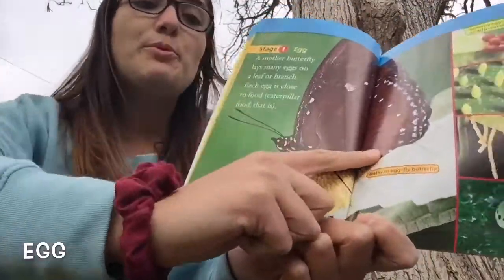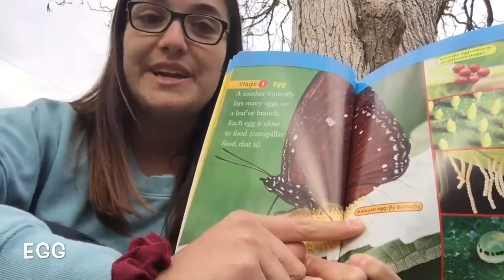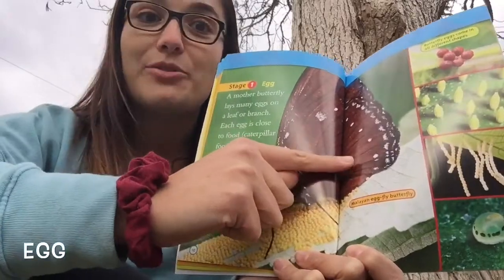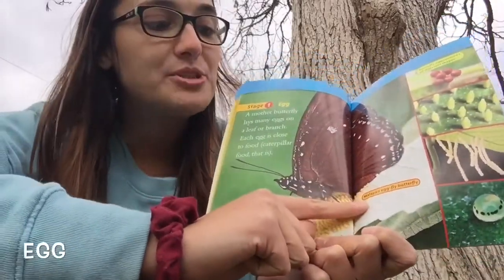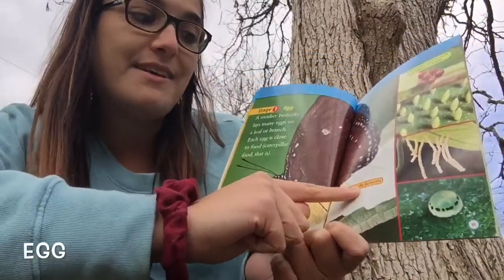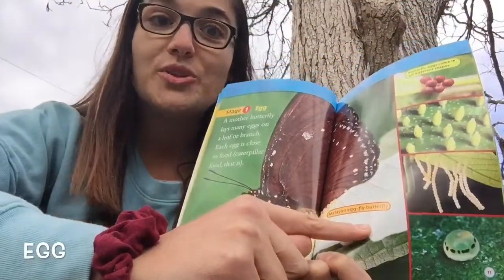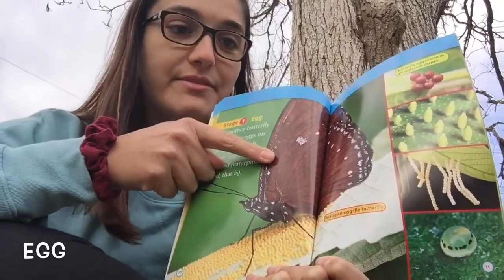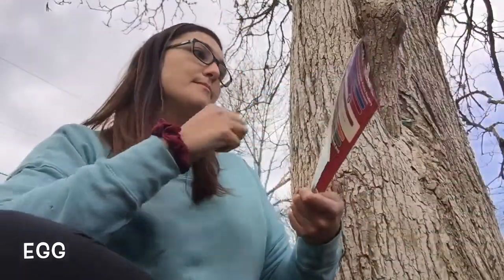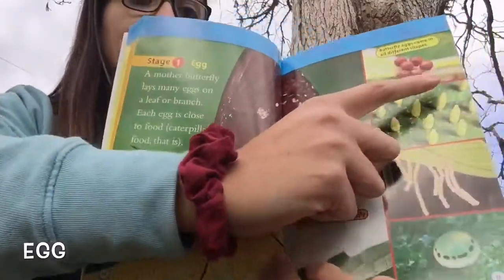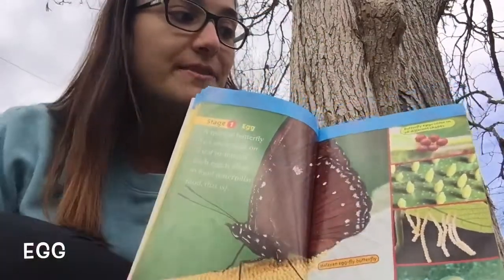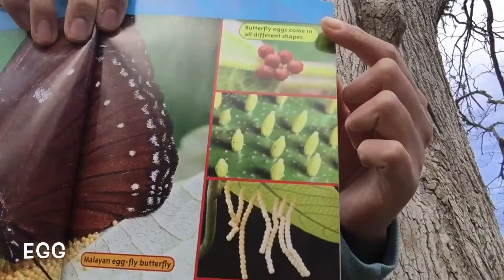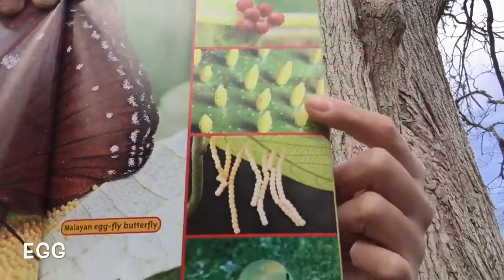And this, boys and girls, is what we call a caption. Echo back the word caption. A caption tells us about the photograph. So this caption says Malayan egg fly butterfly. So this caption tells us what kind of butterfly we can see in this photograph. We have another caption on this side. Butterfly eggs come in all different shapes. And boys and girls, look at those different shapes for butterfly eggs.